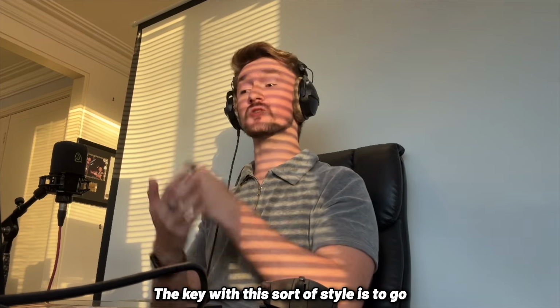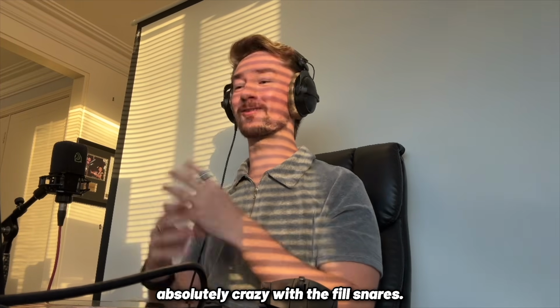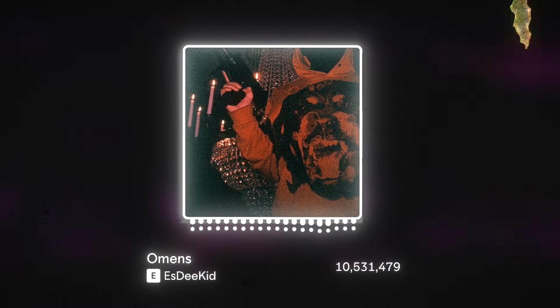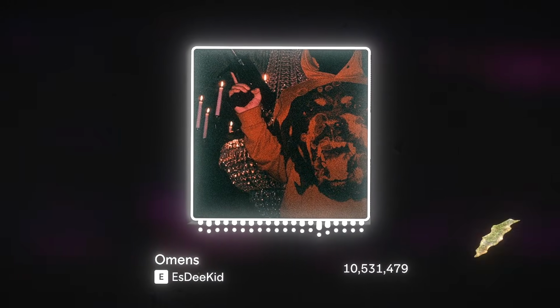The key with this sort of style is to go absolutely crazy with the fill snares.